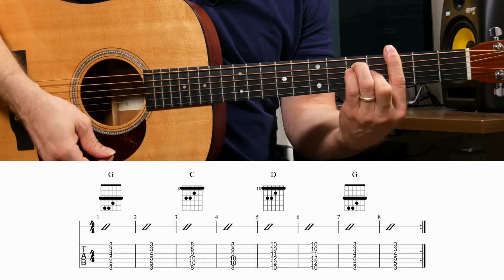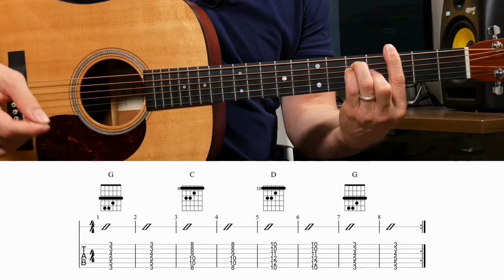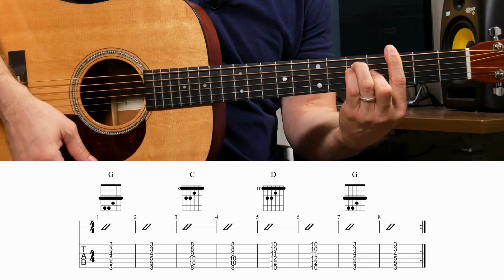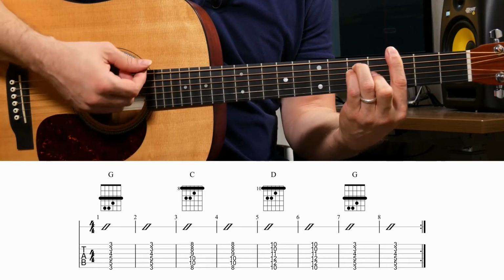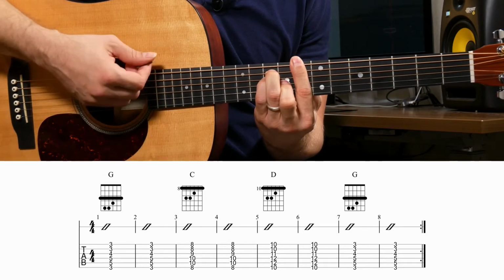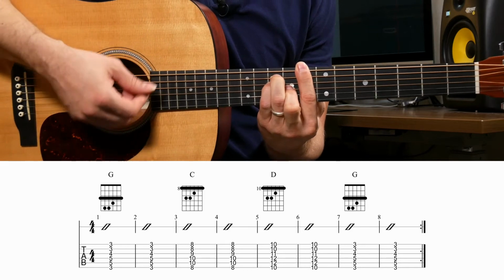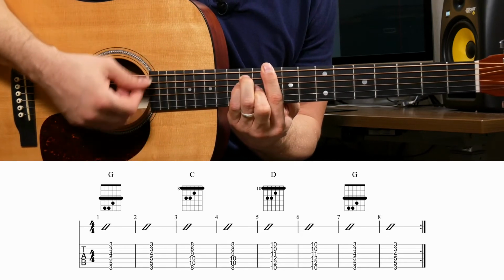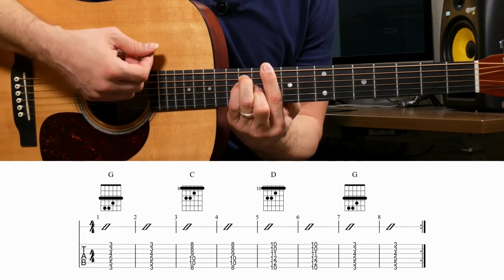And if you're feeling confident, then there's one more measure. 3, 4. You can play through both measures. 1, 2, 3, 4. 1, 2, 3, 4. Then C. 2, 3, 4. And I switch to quarter notes there. Then to D. Another measure of D. Back to a G.